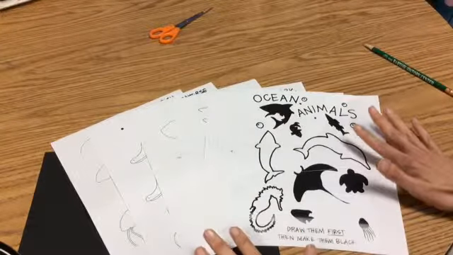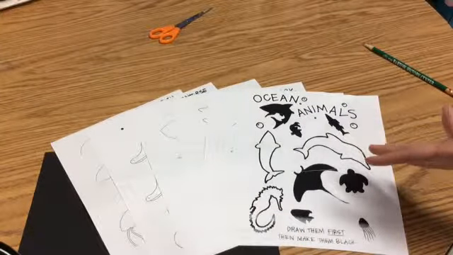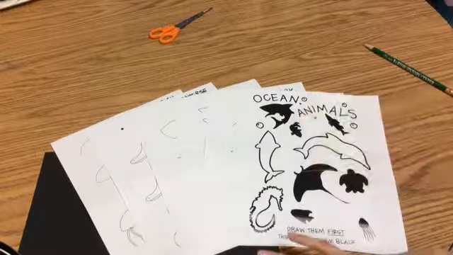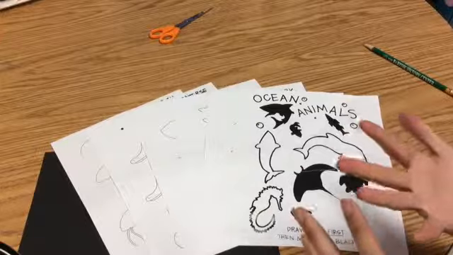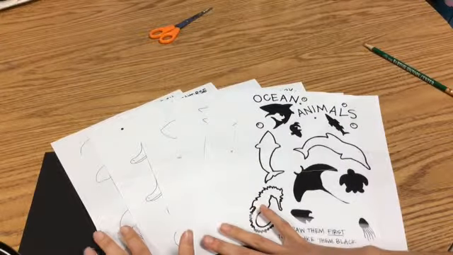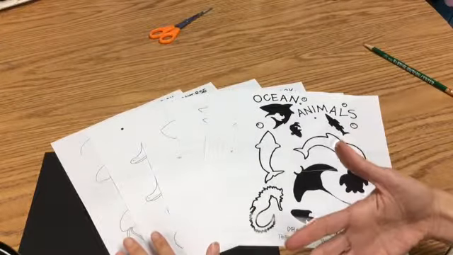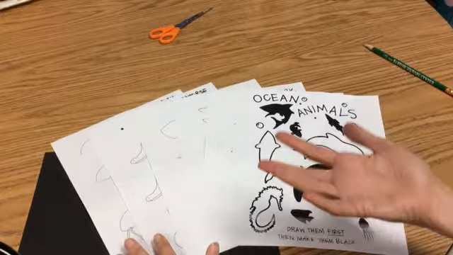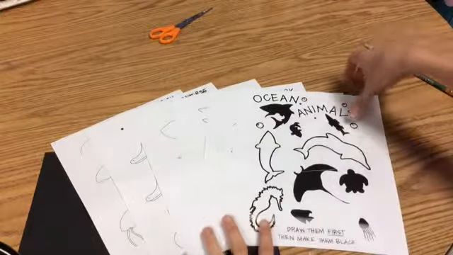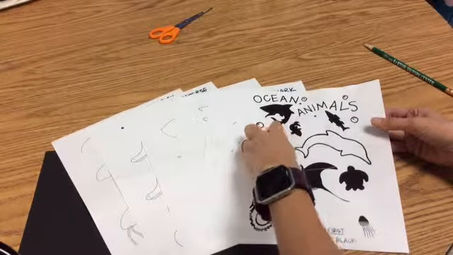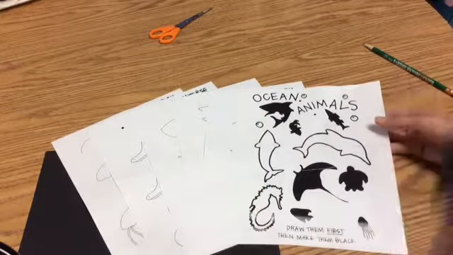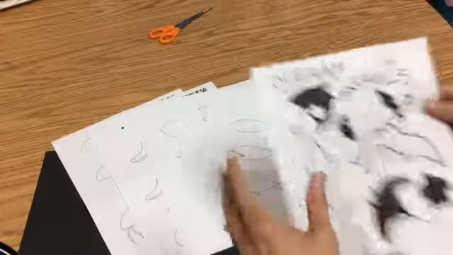Remember, you draw them on the black paper. You're going to draw them first on the black paper. If you need to practice on a piece of sketch paper, you can do that. That's perfectly fine. But I've got all different ocean animals. Remember, they're going to be completely black because it's as if we're looking up from below.